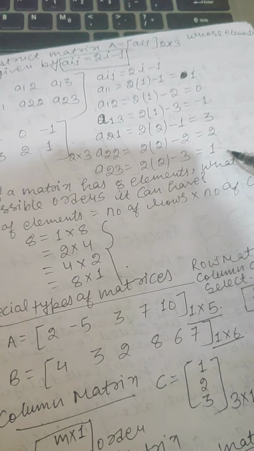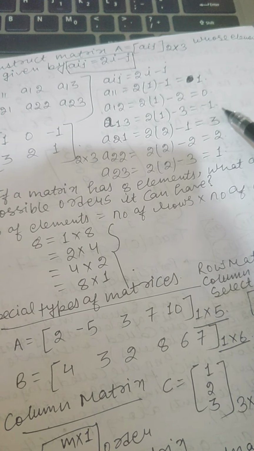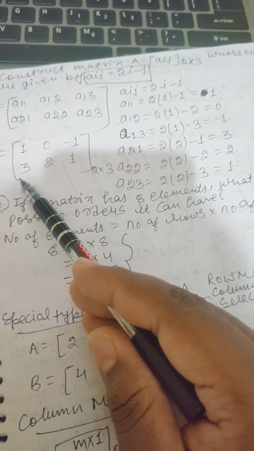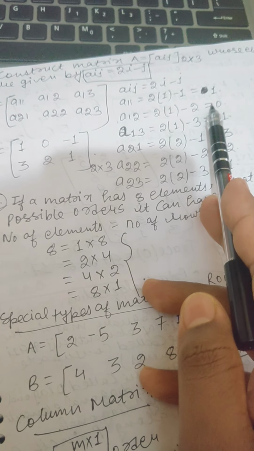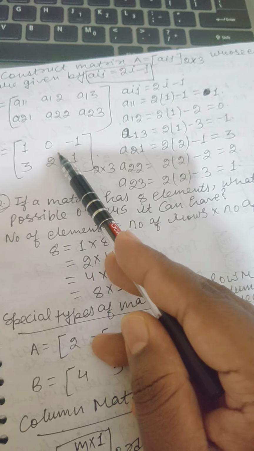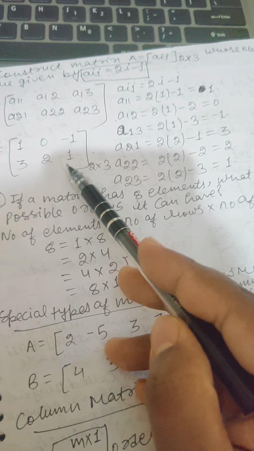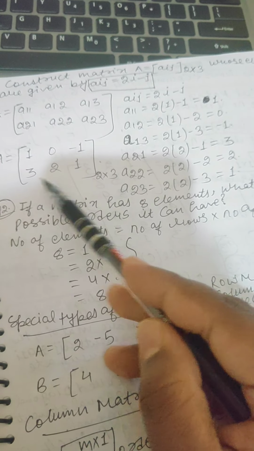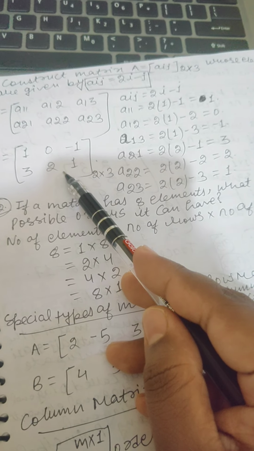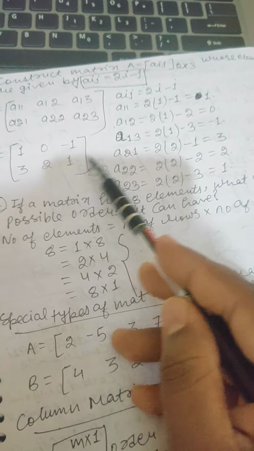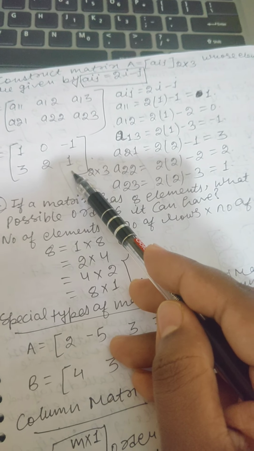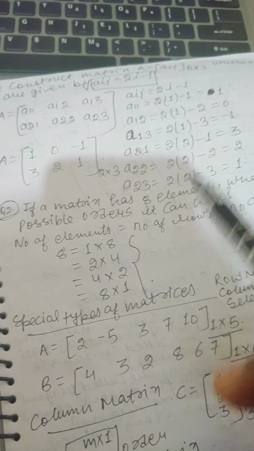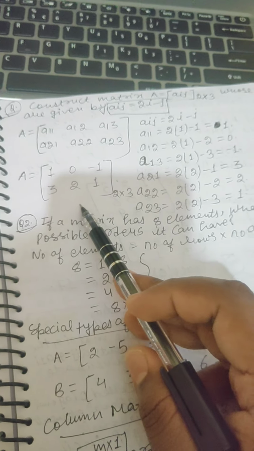Simultaneously we find these, and after that we write the values in place: A11 we got 1, A12 we got 0, A13 we got minus 1, A21 we got 3, A22 we got 2, and A23 we got 1. So the question is complete.